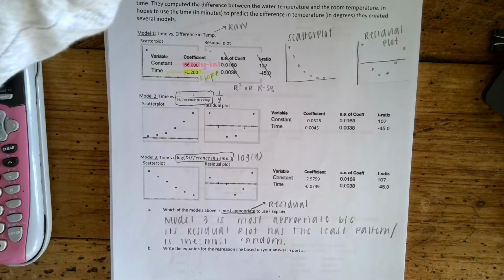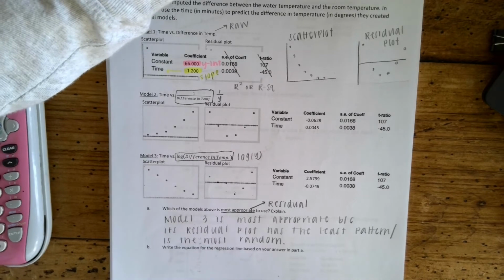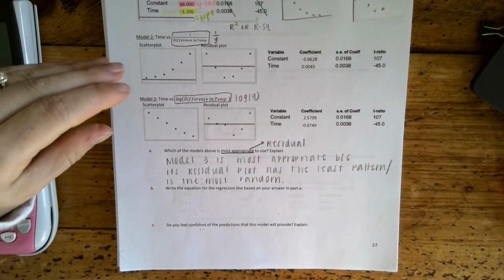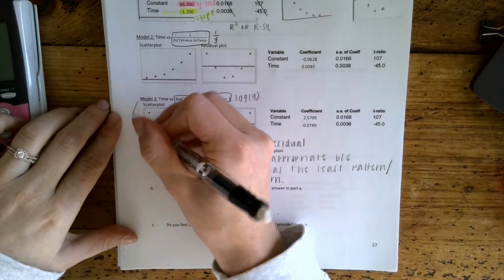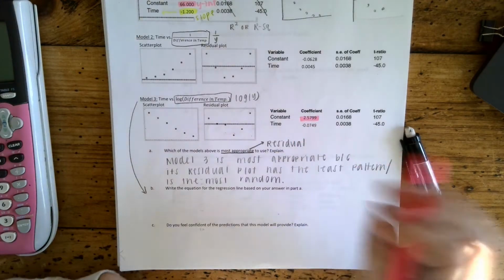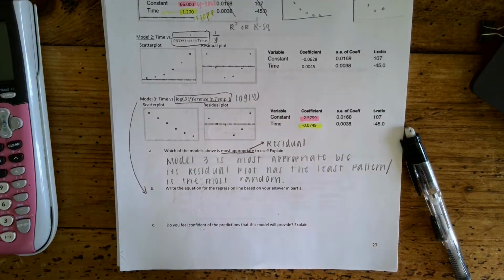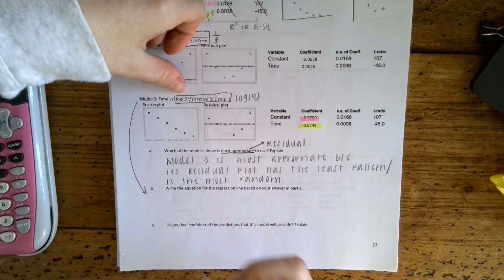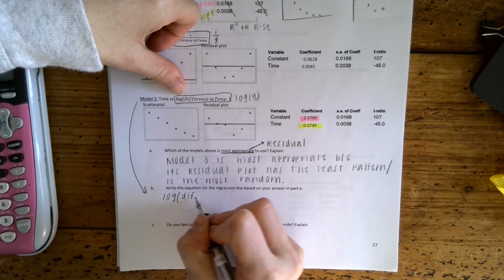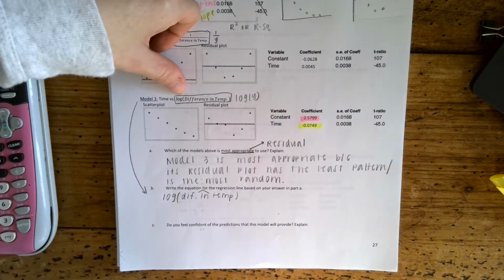Okay, part B says write the equation for the regression line based on your answer in part A. So we said that model 3 was most appropriate, so I'm going to be using model 3 to write this equation. So I need my y-intercept and my slope. When you go to write this, make sure you are again using the correct re-expression. So I have log of difference in temps, and this should have a hat on it because those are predictions.